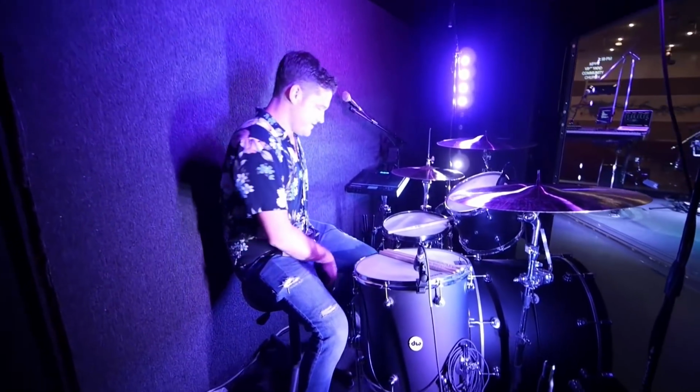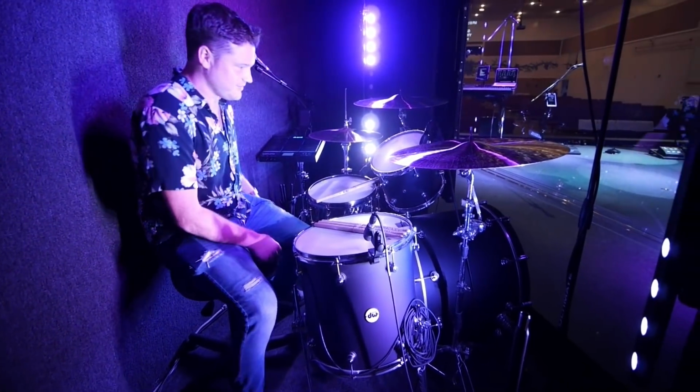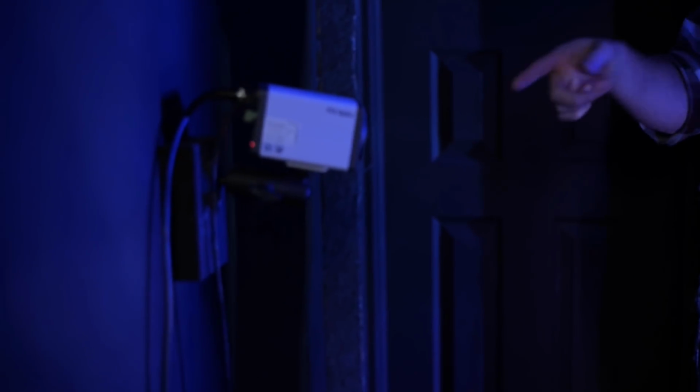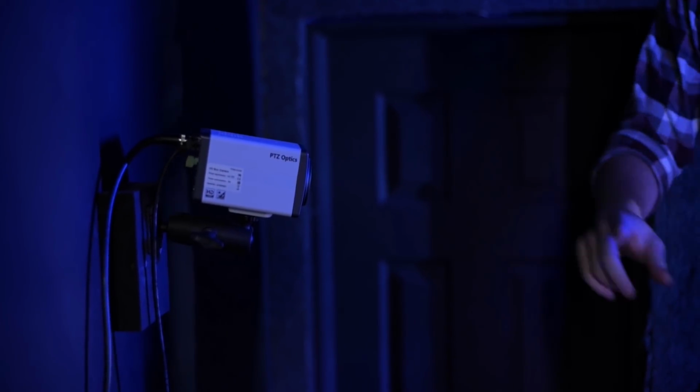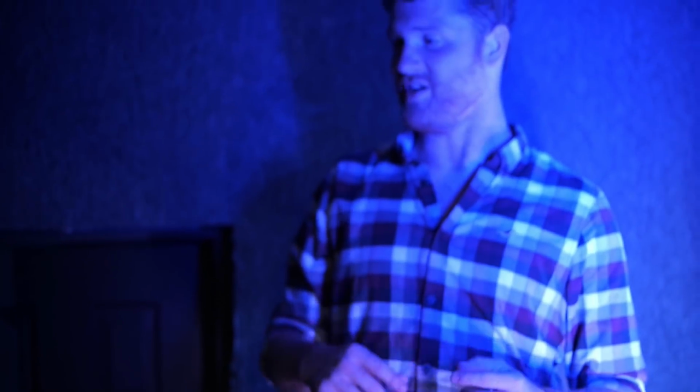So this is our drum room. You'll notice we have a drum camera shot. That's powered by a PTZOptics Z-Cam. This one has the lens built in. Paul was awesome. He sent that to me. Still very thankful for that. We use it. Here is our drum shot.